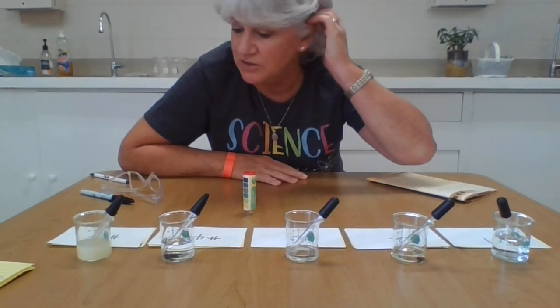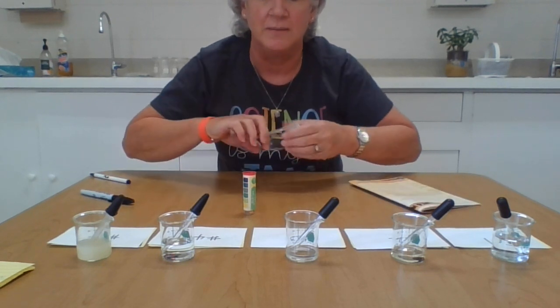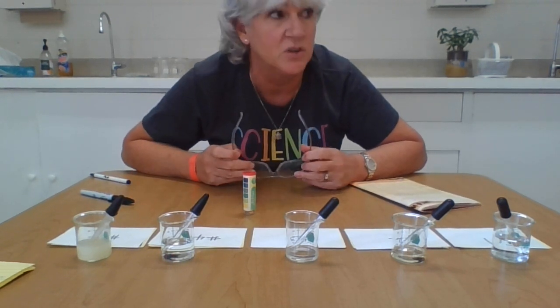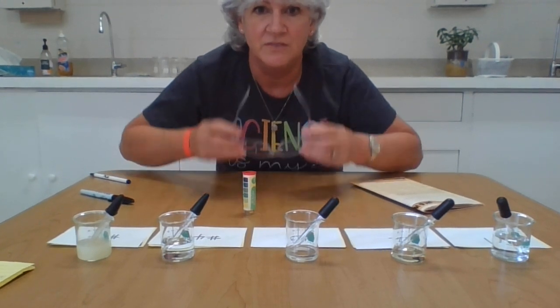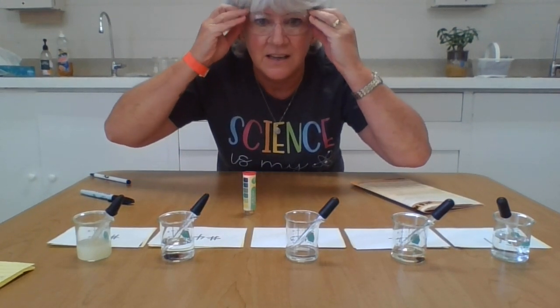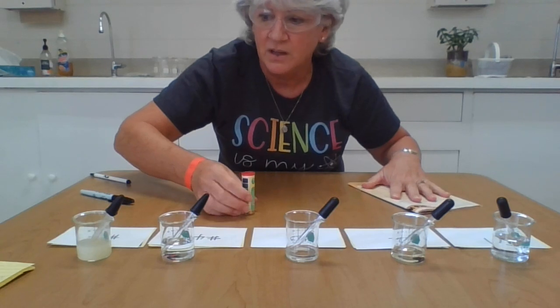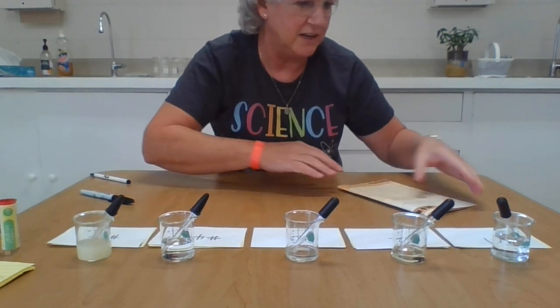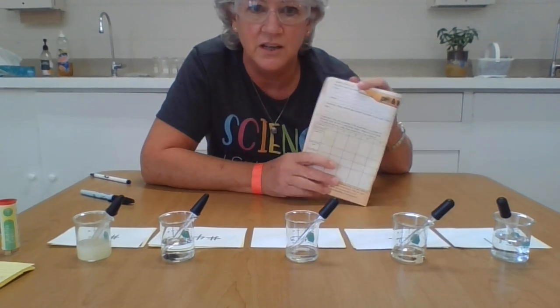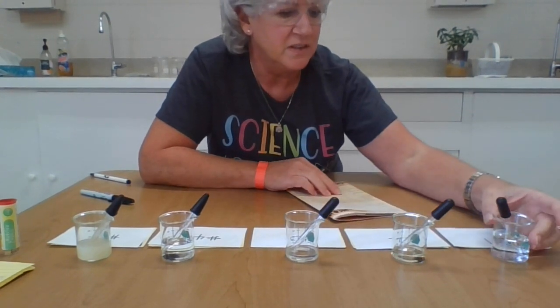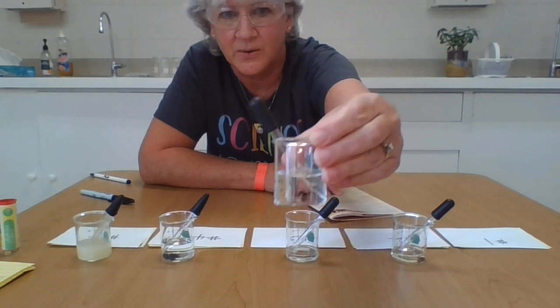So the first thing I'm going to do is follow my lab safety rules. Because I am touching some substances that could irritate my eyes or possibly burn my skin, I'm going to put on my safety glasses. So let me put on my safety glasses, and then we'll get started. I'm going to start by describing each of the substances for you as you record along in your booklet.